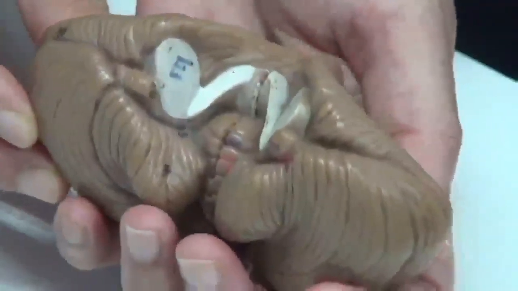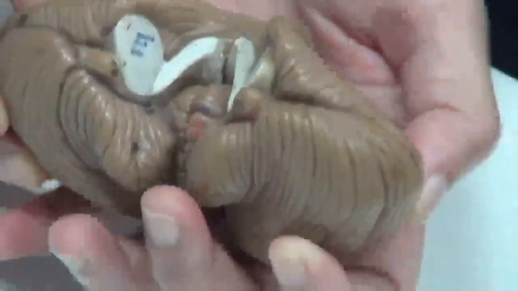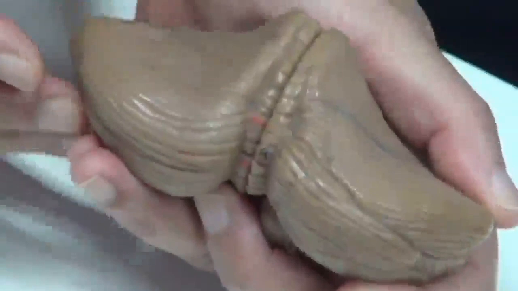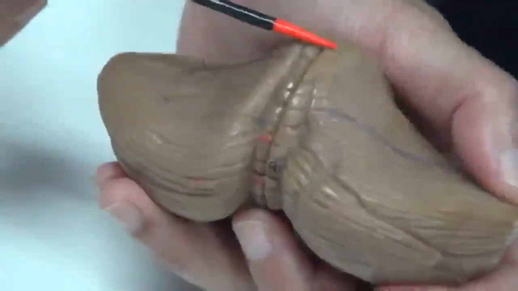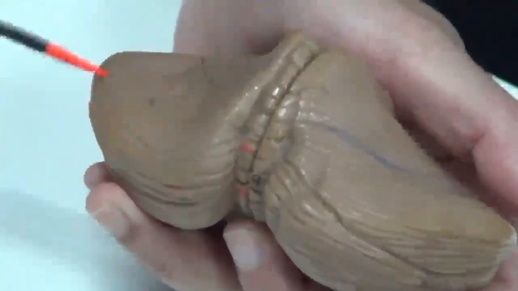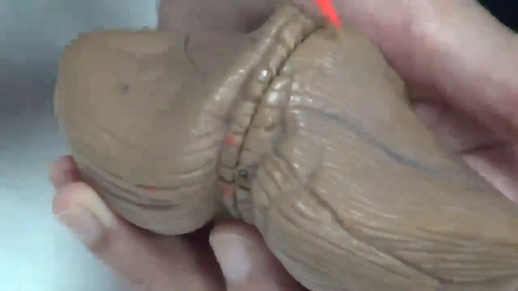Now let's have a look at the posterior surface of the cerebellum. Again, in the midline here there's the vermis. Laterally there are the cerebellar hemispheres.